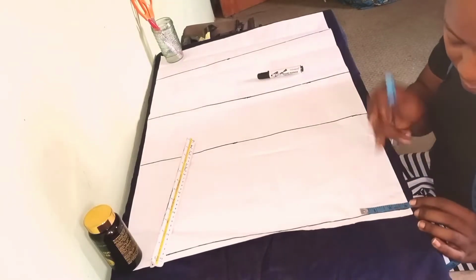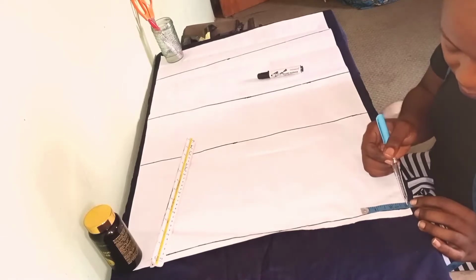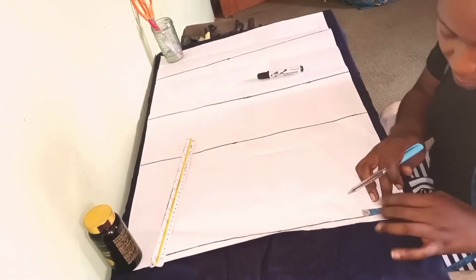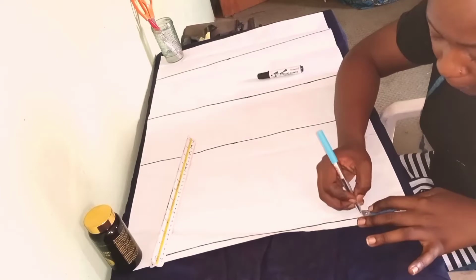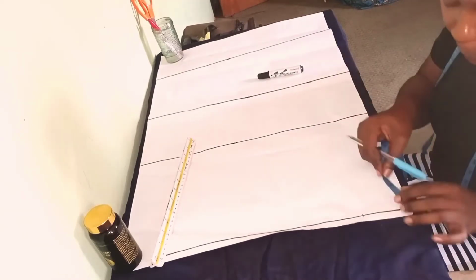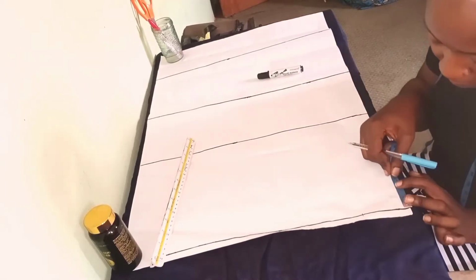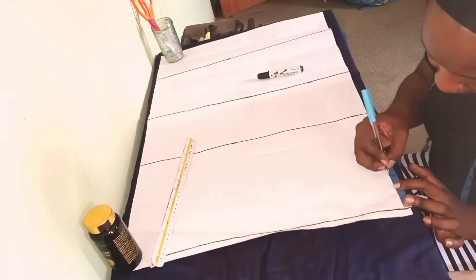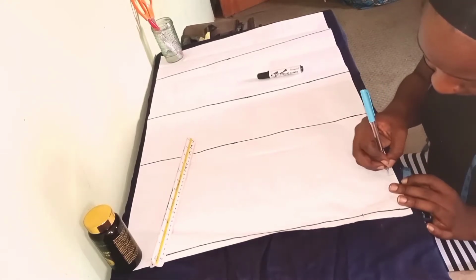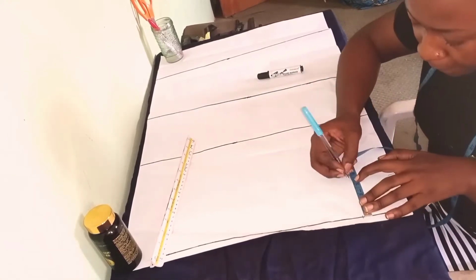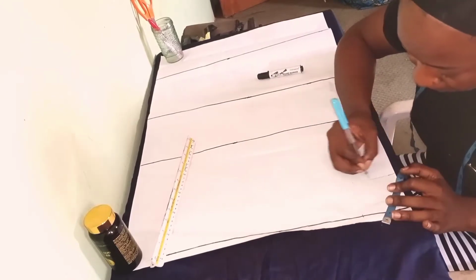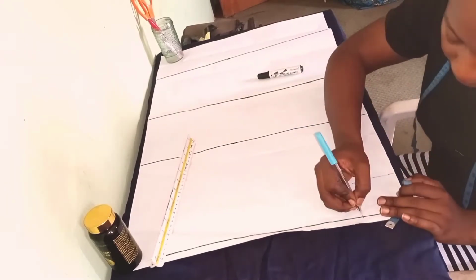So the next thing I'm doing is to take my neckline measurement, which is the regular 3 by 3 inches. That's 3 inches for the width and 3 inches for the depth. So what you do is make a square, 3 inches by 3 inches. And once you're done, the next thing to do is to get your neckline curve.